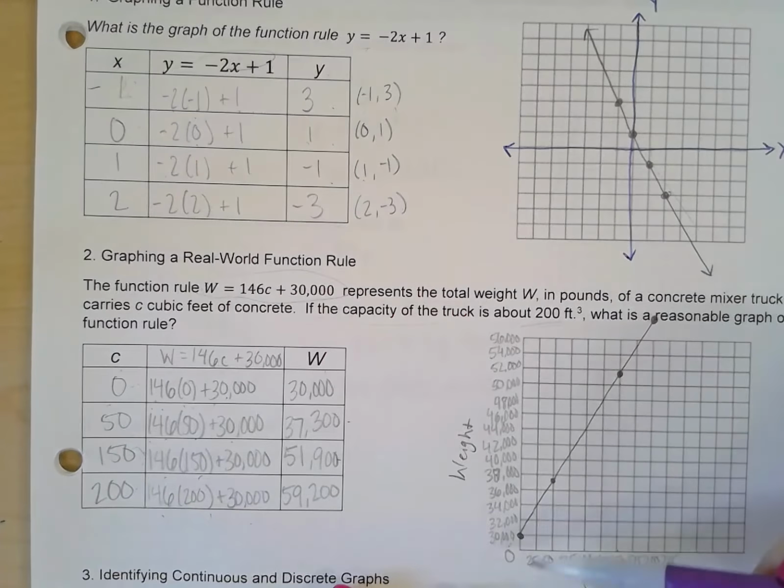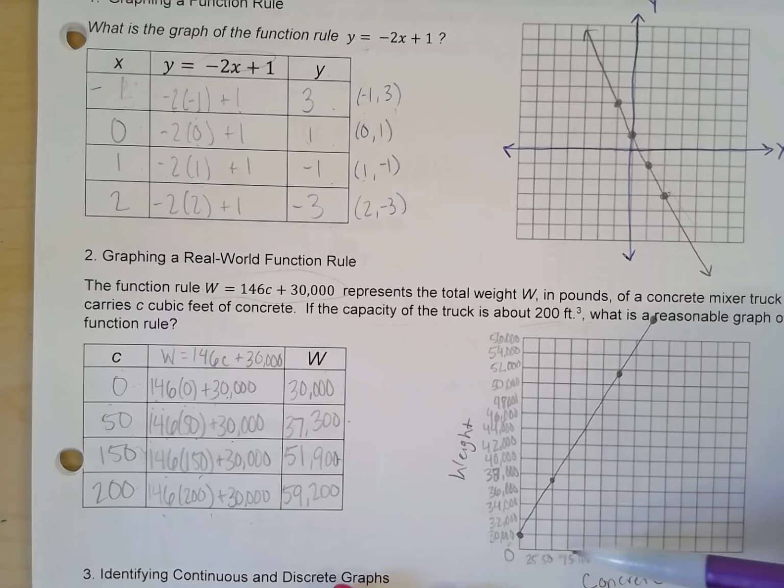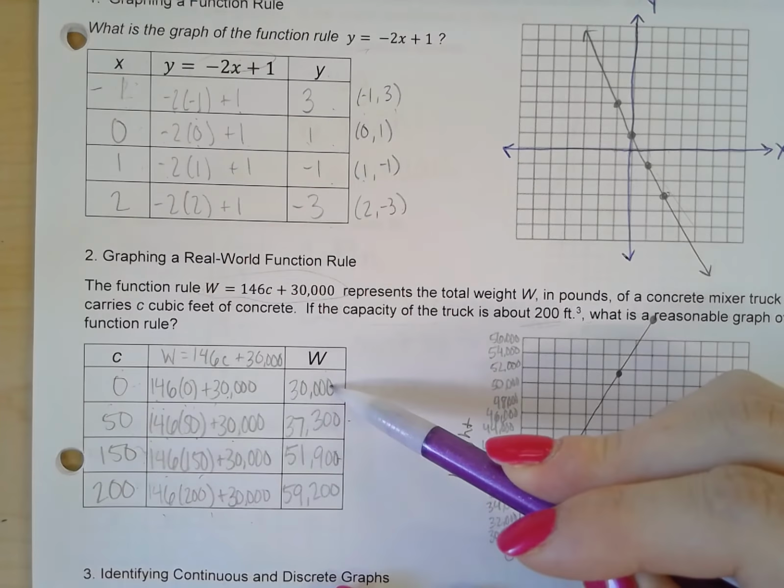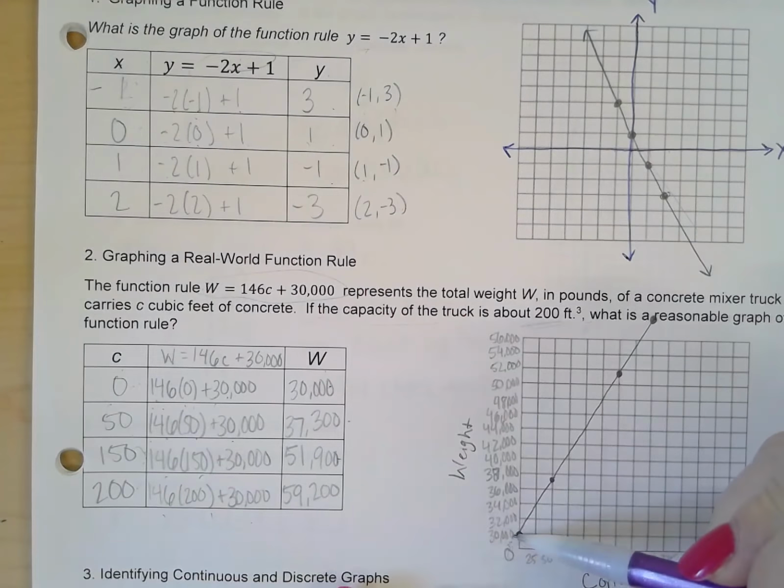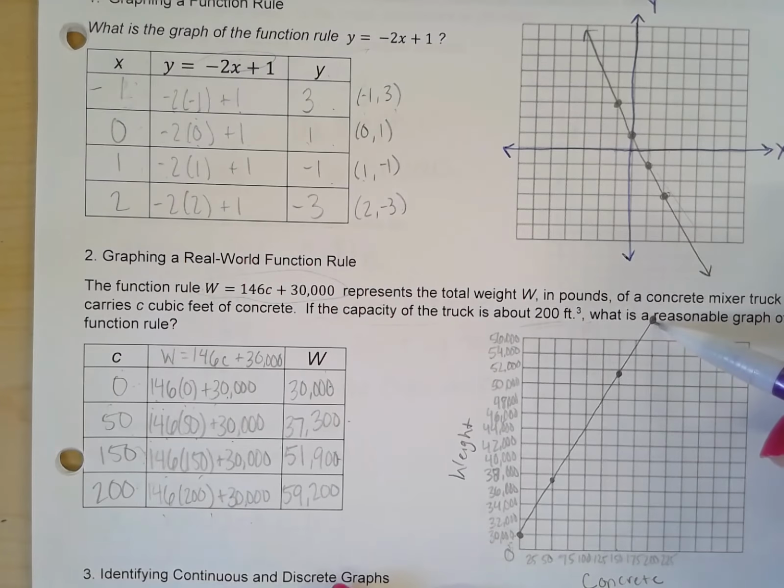So my concrete, I went by 25. So 25, 50, 75, 100, 125, because I had to get between 25 and 200. And the weight, I didn't even start until 30,000 because that was my bare minimum. And then I went by 2s to get all the way up. And it actually went a little bit off the graph, but that's okay.